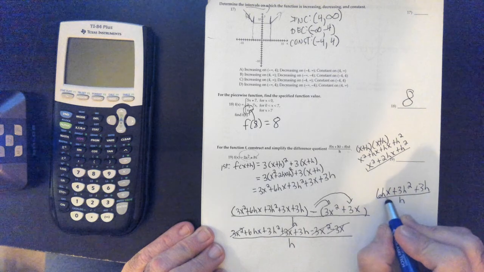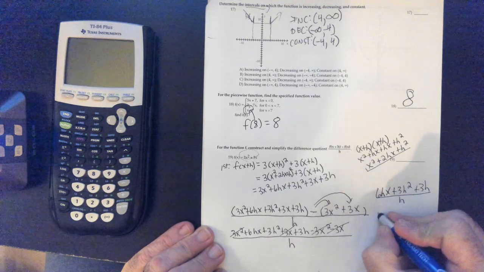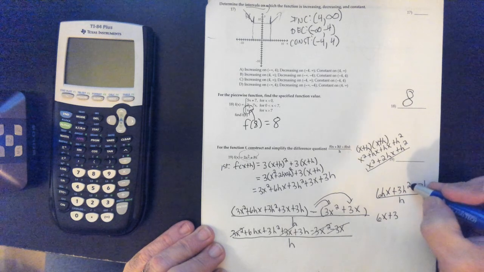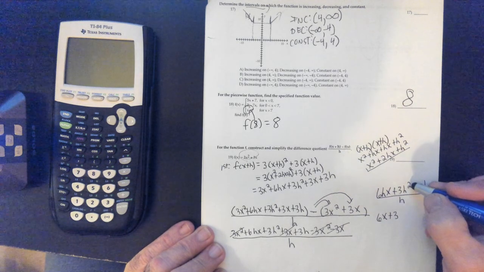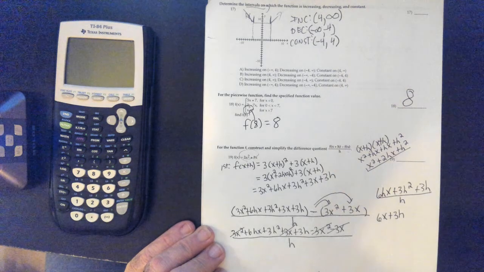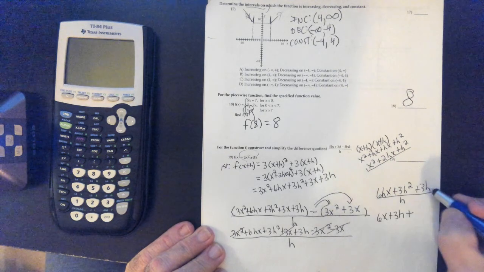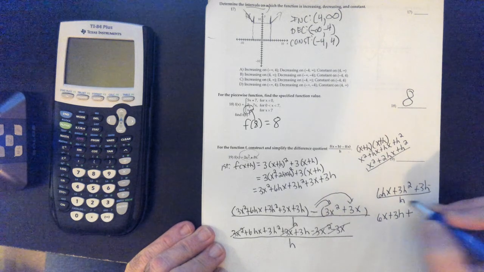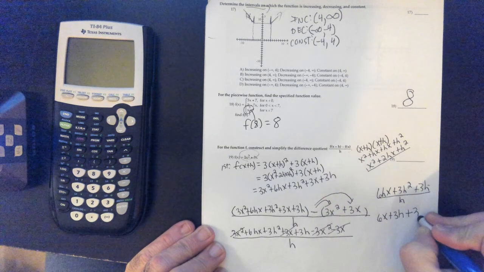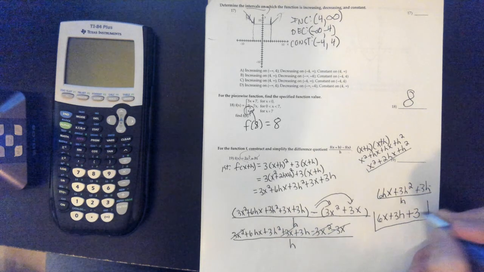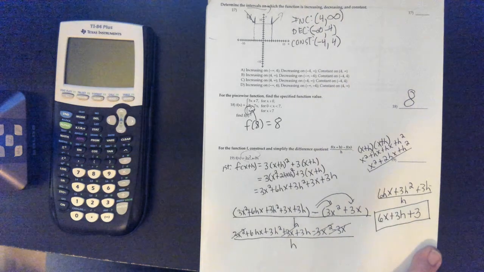You cancel this h with that h, so that leaves me a 6x plus 3. Here you got an h squared. You cancel one of these h squareds with that h, which leaves you a single h. Plus, you cancel this h with that h, and it's gone, and all that's left is the 3. So my final answer would be 6x plus 3h plus 3.